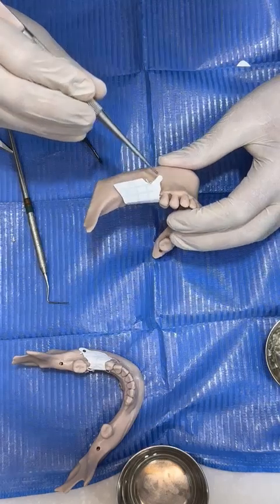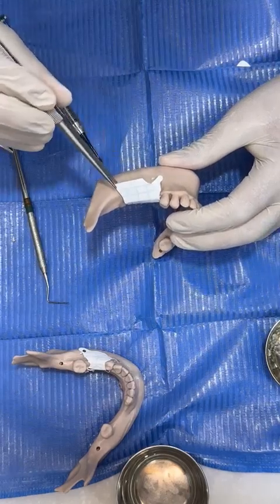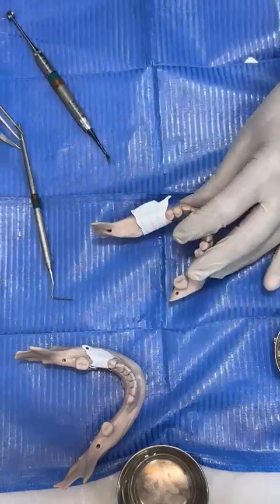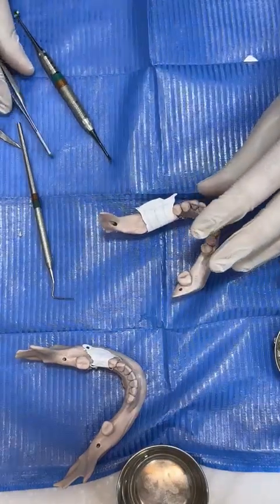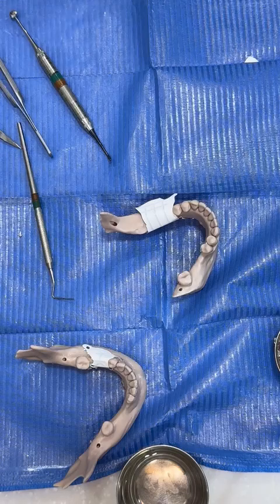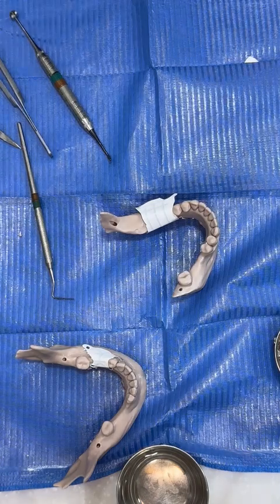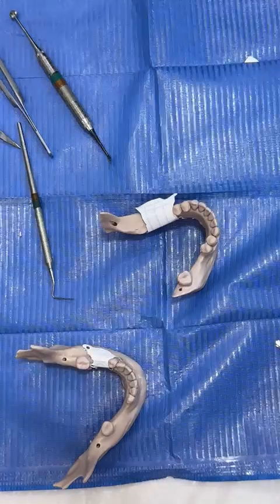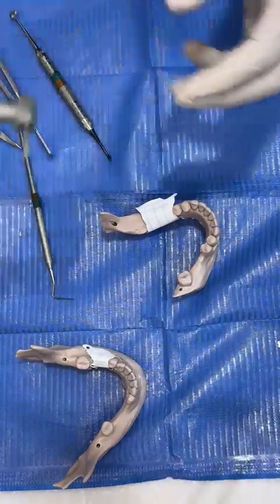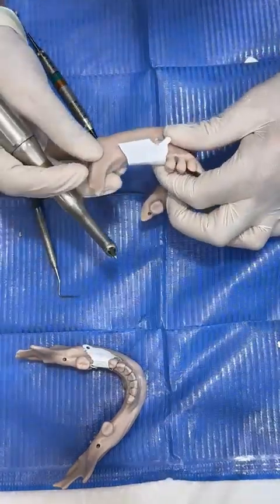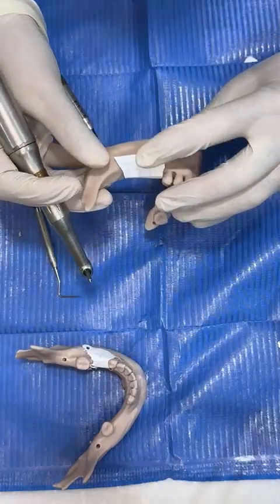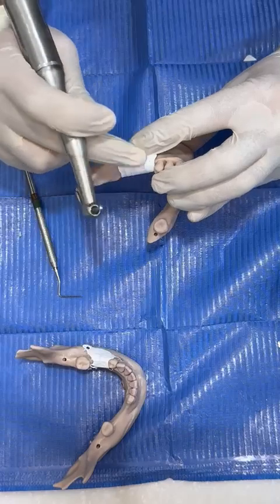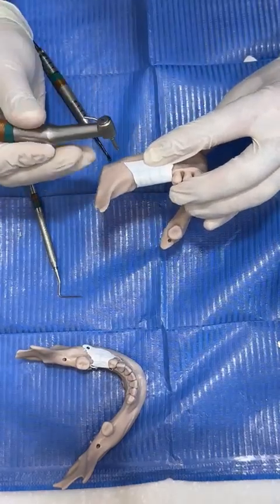Okay, now we can start fixing the disto-buccal screw here. Okay, I will get one more Profix. Clear. Okay. And then I will fix the disto-buccal one.